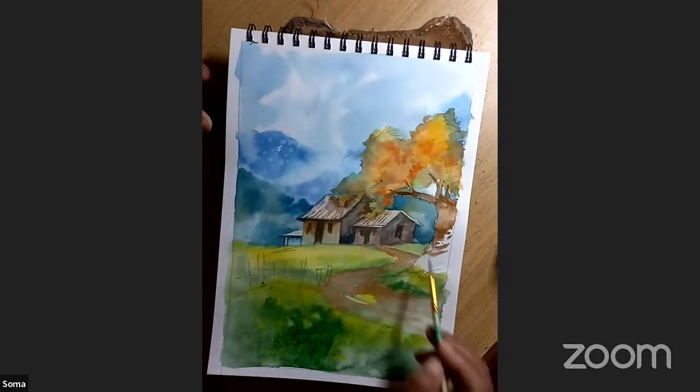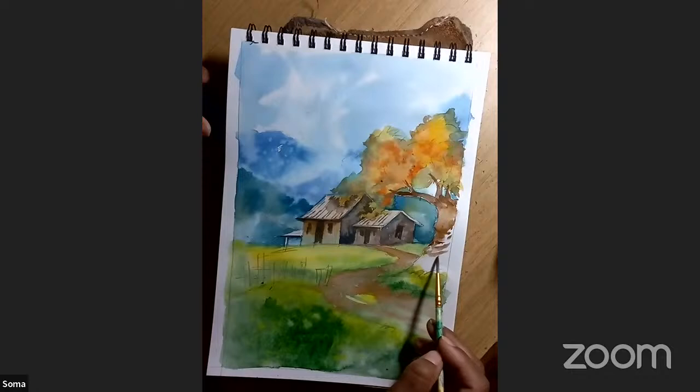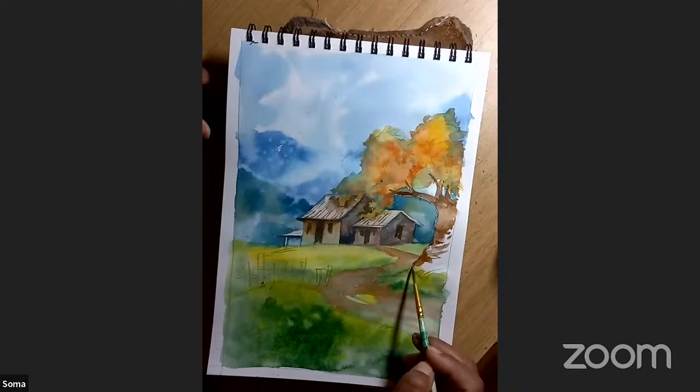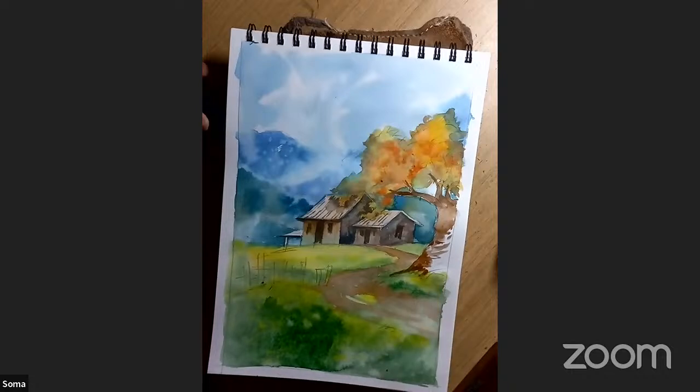So this is how I'm making the patches, just leaving some white color here and there. So this is deliberate leaving, or using the paper white. We are not just forgetting to color it, we are leaving the color so as to make it a part of our art.